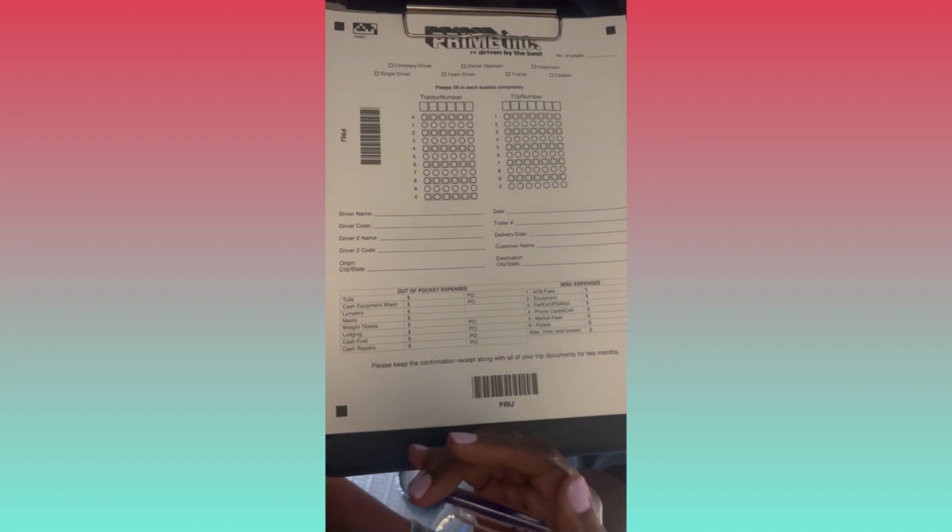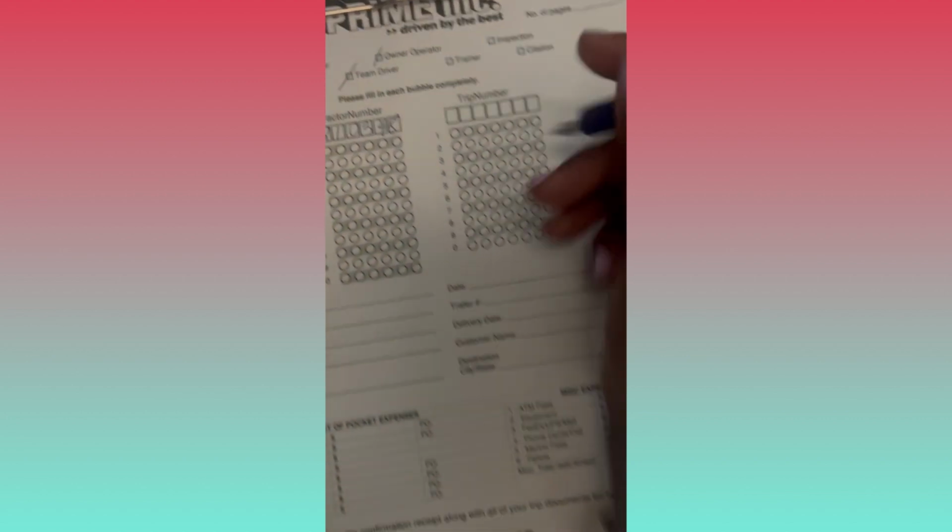So this had a load come up. So let's fast forward to the trip sheet. This is how the Prime trip sheet looks. It's basically a way to keep you organized. So I'm just gonna make up a tractor. I'm an owner op, I'm a team, and then say your tractor is this number. I don't have to fill that part out, that's up to you. And say the trip number again was this number right here.